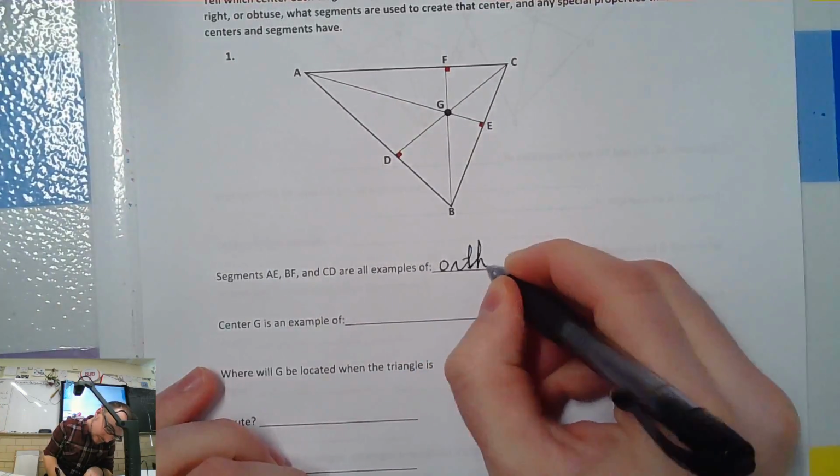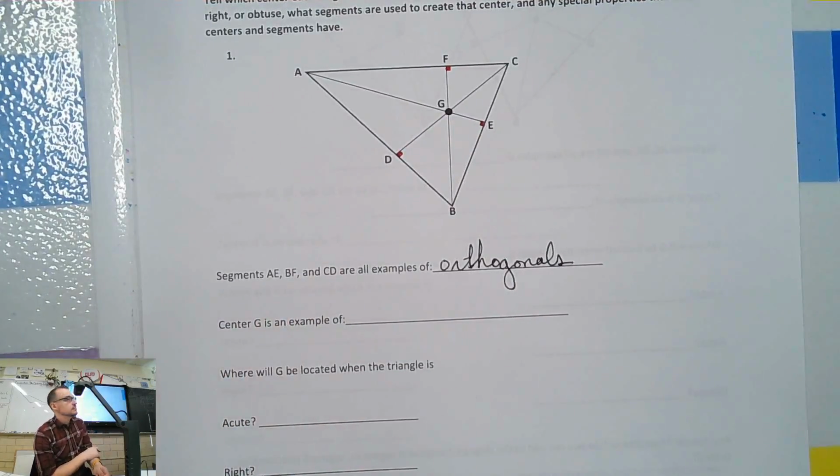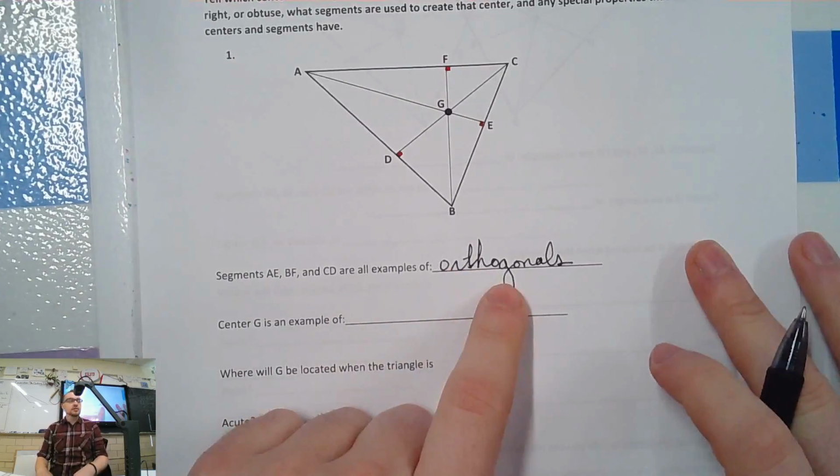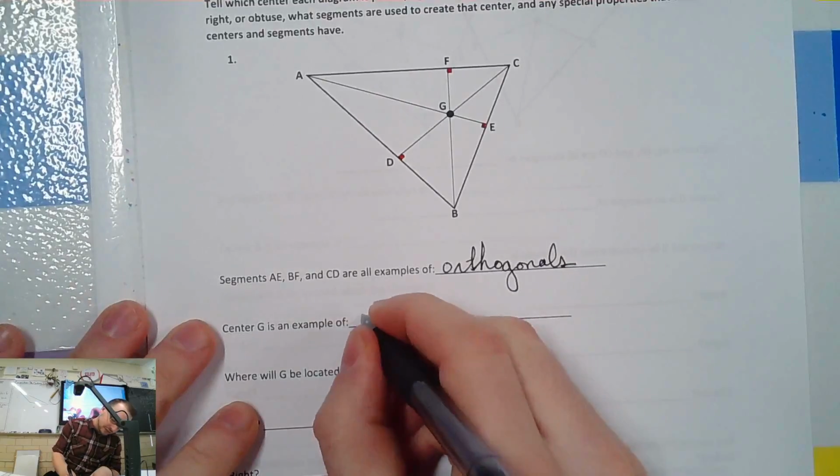Nope, because orthogonals give you a clue to what the center is called. What's the center? Orthocenter.